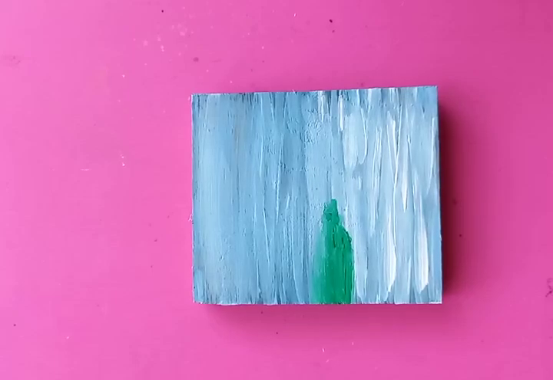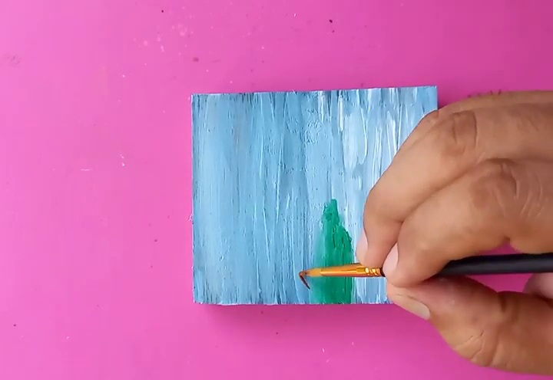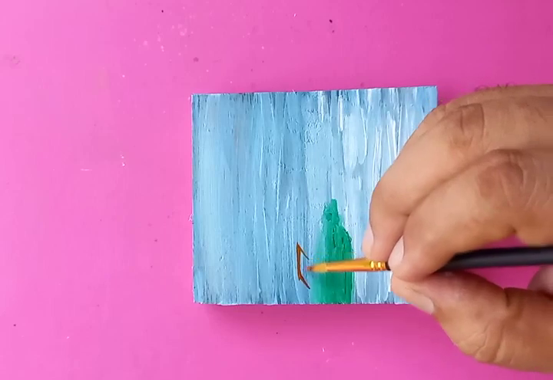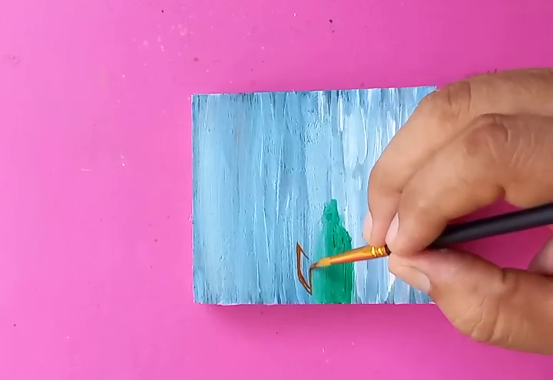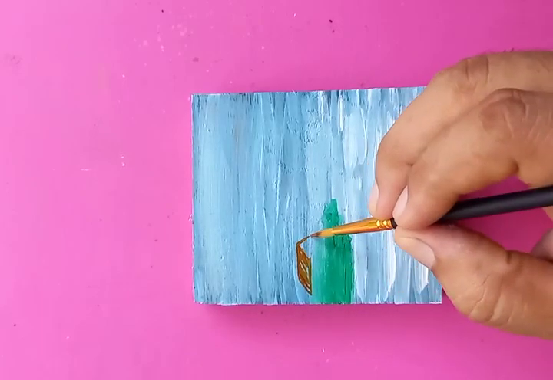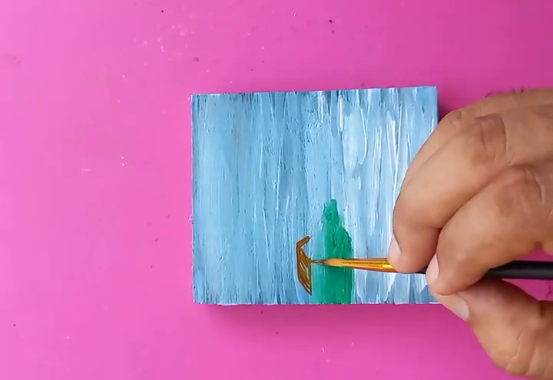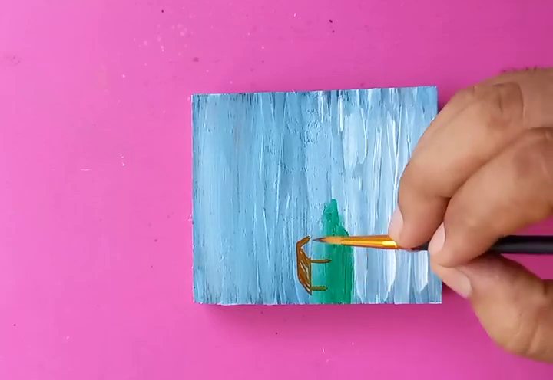For drawing a house we are going to use a different type of brush. All right, so a single house, a small hut here, just putting in the inclined roof. Okay, all right, and another inclined roof on the other side, then drawing some vertical lines.